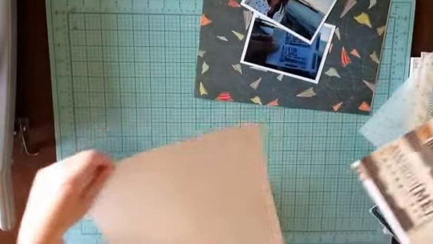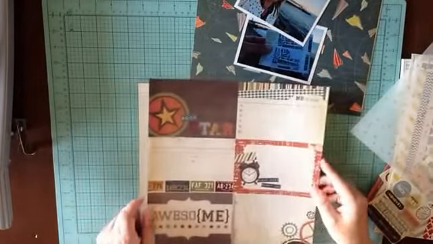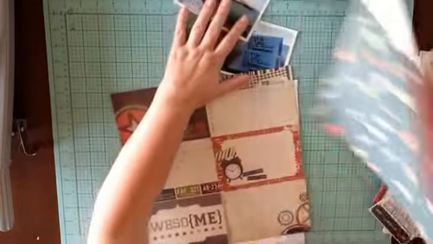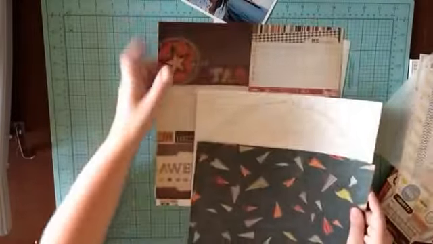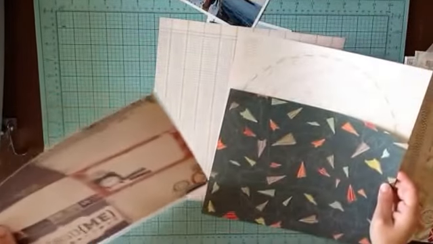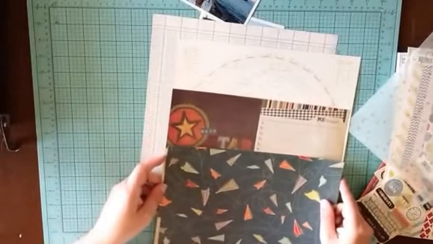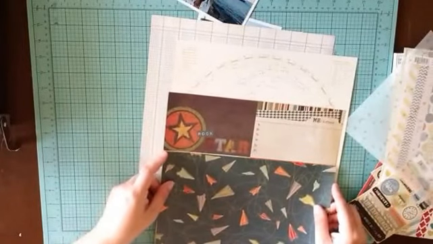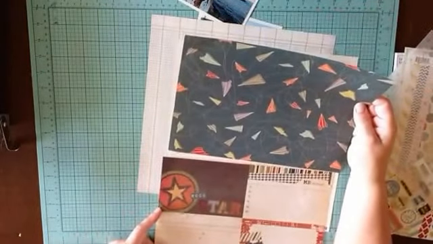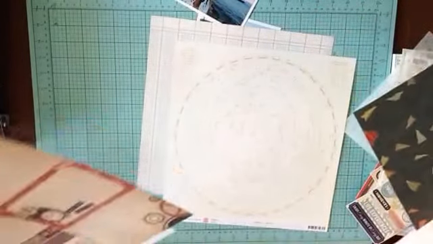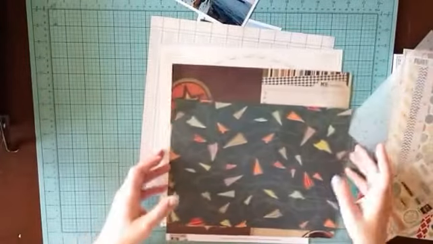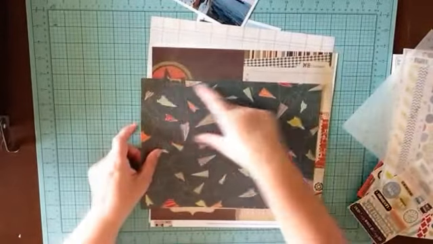Just kind of a process of elimination here. And then if we used this paper in the middle and that paper on the bottom, okay, so I'm thinking this is going to be my bottom layer.